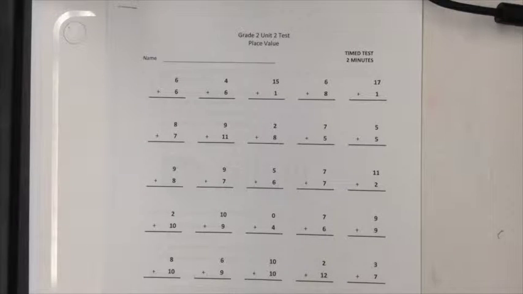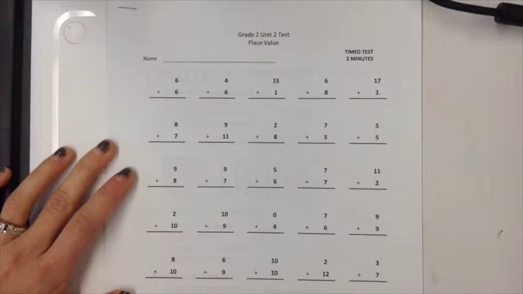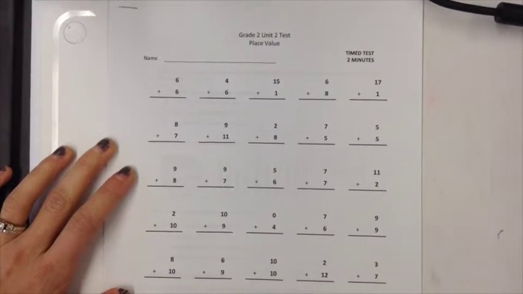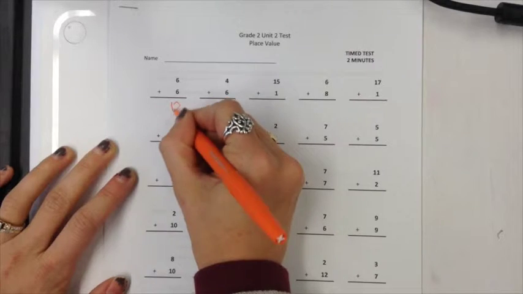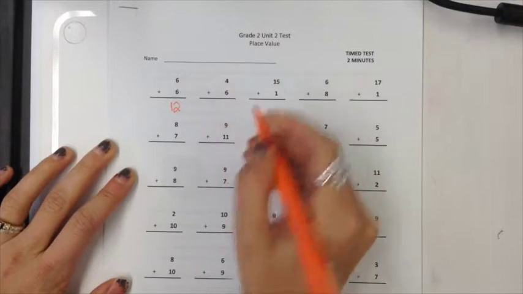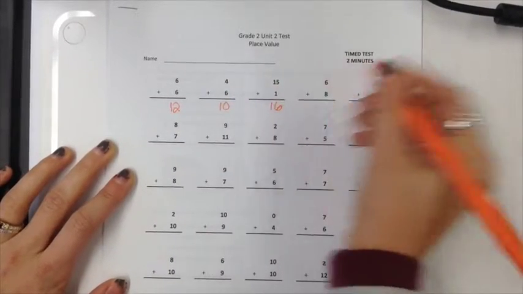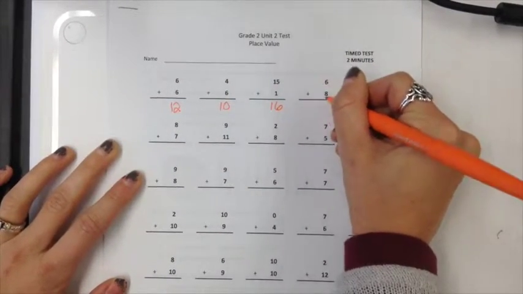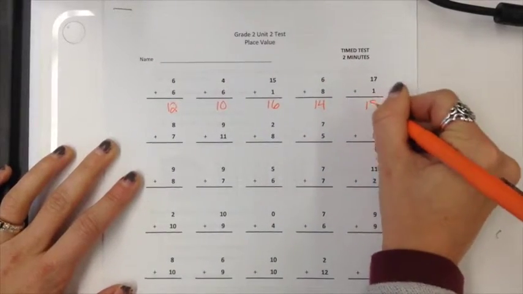Starting with our basic facts, this is a timed test for 2 minutes, so we need to make sure that we're able to go quickly but also correctly. Adding your basic facts. 6 plus 6 is a doubles fact, 12. 4 plus 6, remember, think the bigger number and add the smaller, so 6 plus 4, 10. 15 plus 1, 16. 6 plus 8, or 8 plus 6, 14.